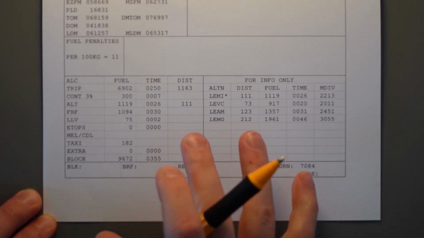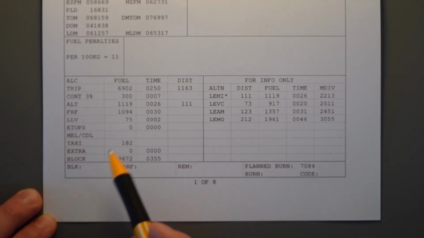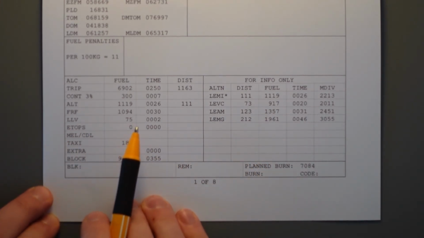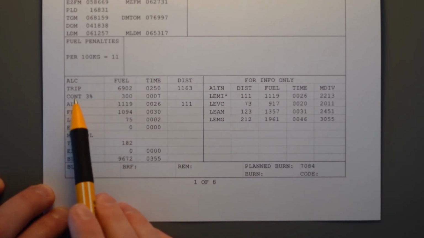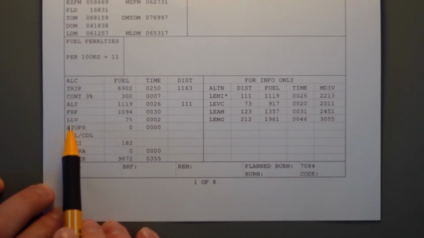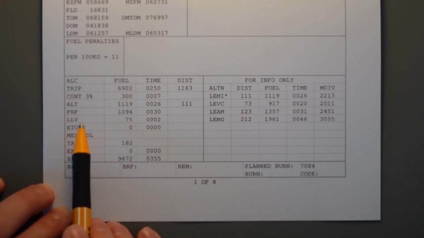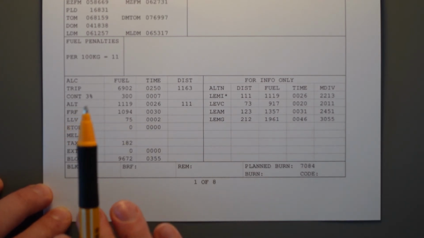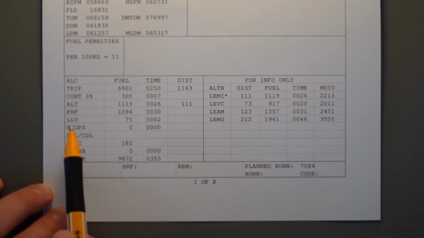So additional fuel. There's a bit of additional fuel in this flight plan. The first bit is this LLV, which stands for low level. This is because we were going at quite a busy time, and our desired flight level, our desired altitude that we would want to fly, might not have been available.